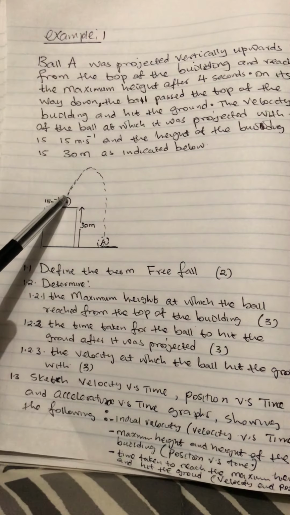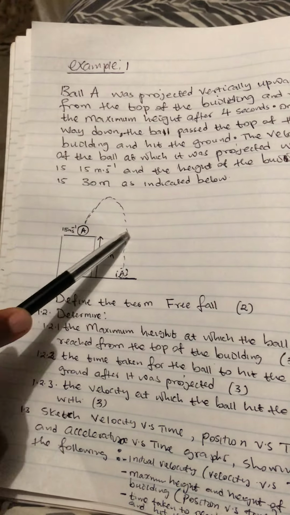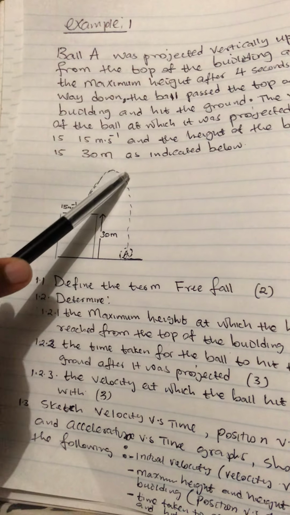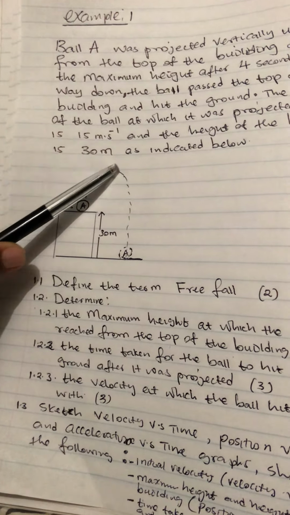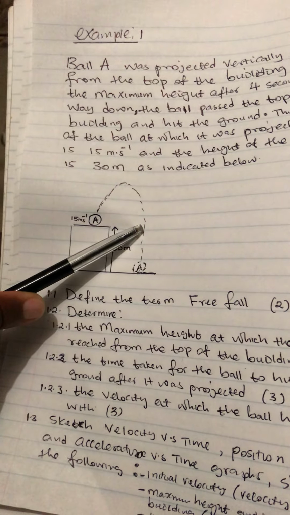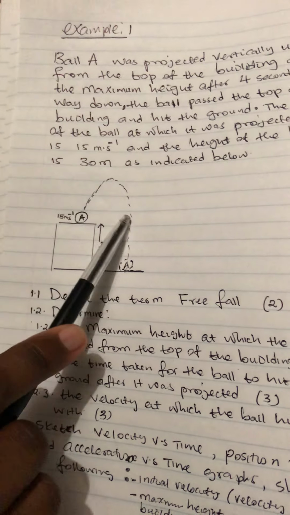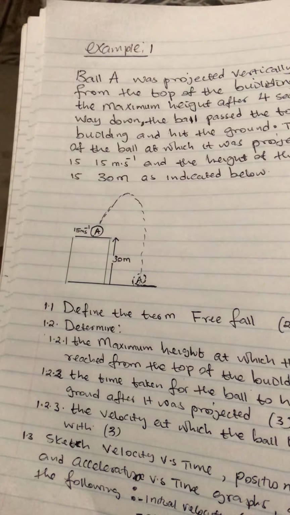This is ball A projected upward, hitting the maximum height, then it comes down and passes the same level. I hope you remember when a ball goes up and reaches the same level, the time it takes to go up is the same time to come down. The velocity at which it was projected here is the same as this one here. And then it comes and hits the ground.